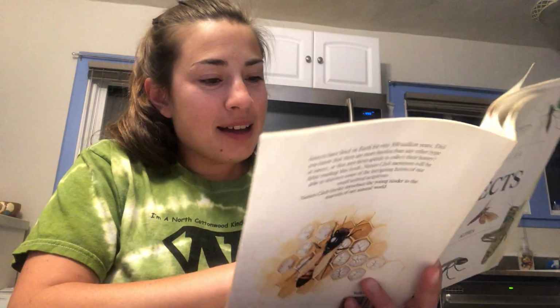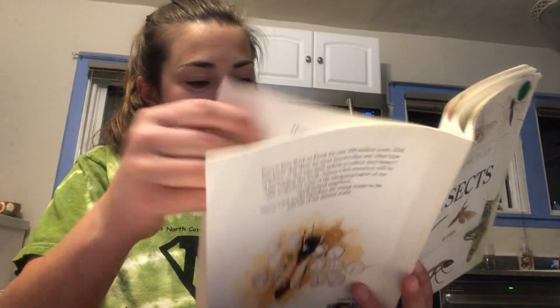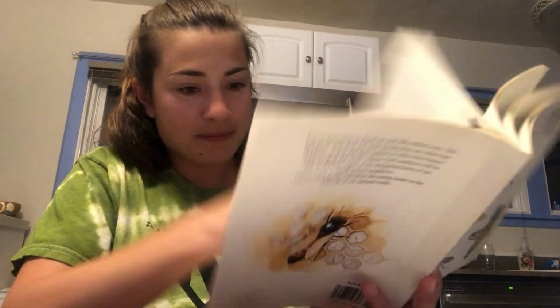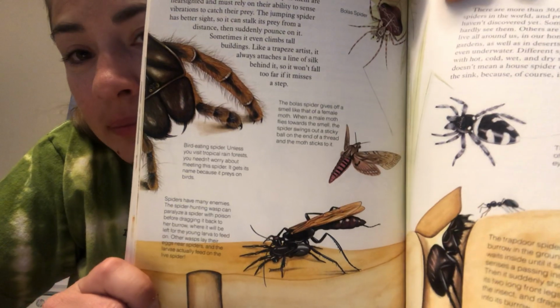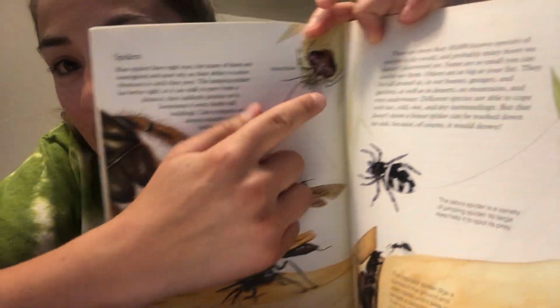But beetles also have 6 legs and 2 antennae. And let's see. Ooh, I want to point out, so this book has spiders in it. But I want to point out that spiders are called arachnids.